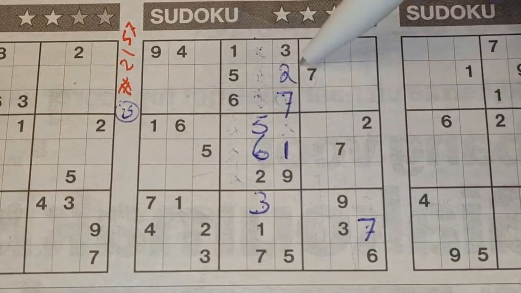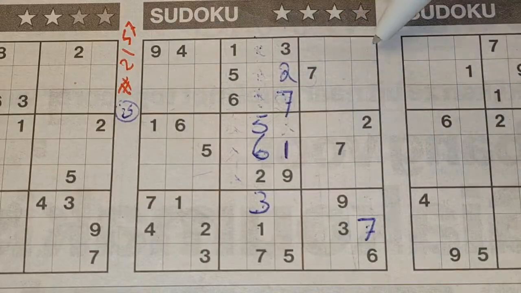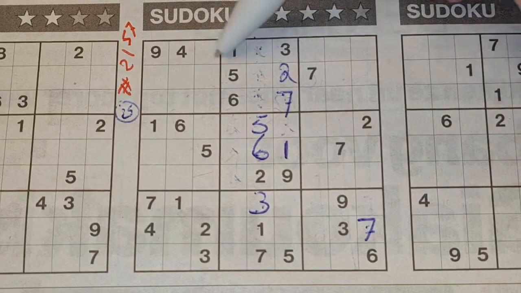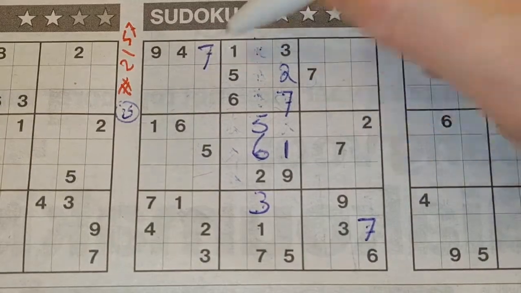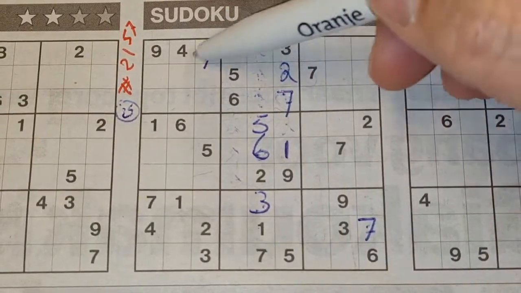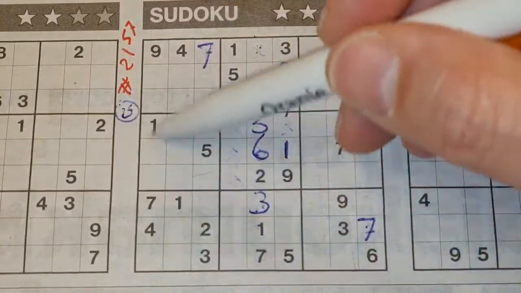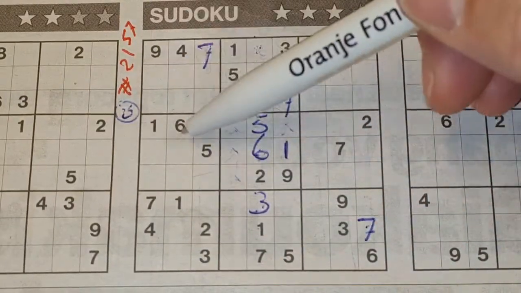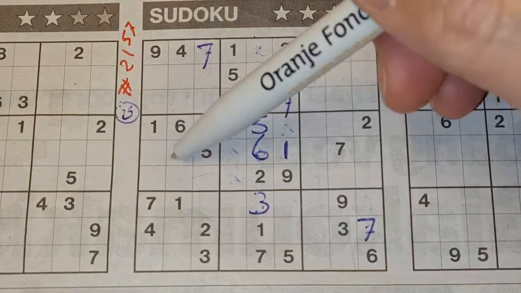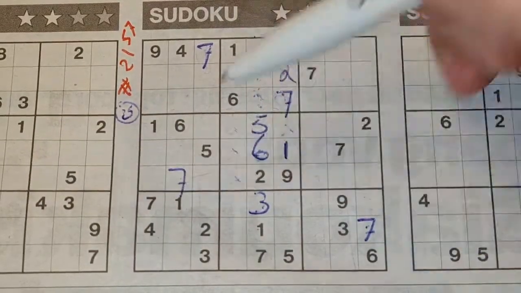7 in this row, 7 in the second row, the row above. So that row, the only place for a 7 should be there. 7 in the third column, 7 in the first column, so the column between, the second column. The only two places for the 7 should be here or there. We see there 7, no 7 there, 7 should be here.